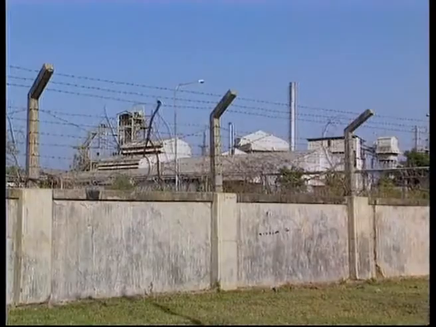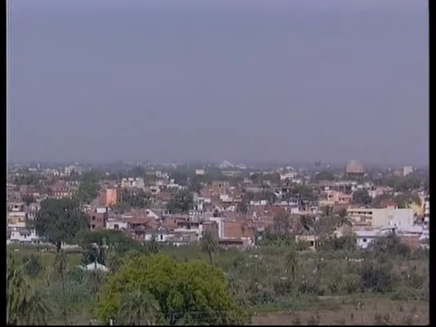This is a Union Carbide subsidiary plant in Bhopal, a central Indian city with a population of just under 1.5 million. The name Bhopal gained notoriety across the globe after the 3rd of December 1984, when the pesticide plant accidentally released 40 tons of a lethal gas called methyl isocyanate, or MIC.